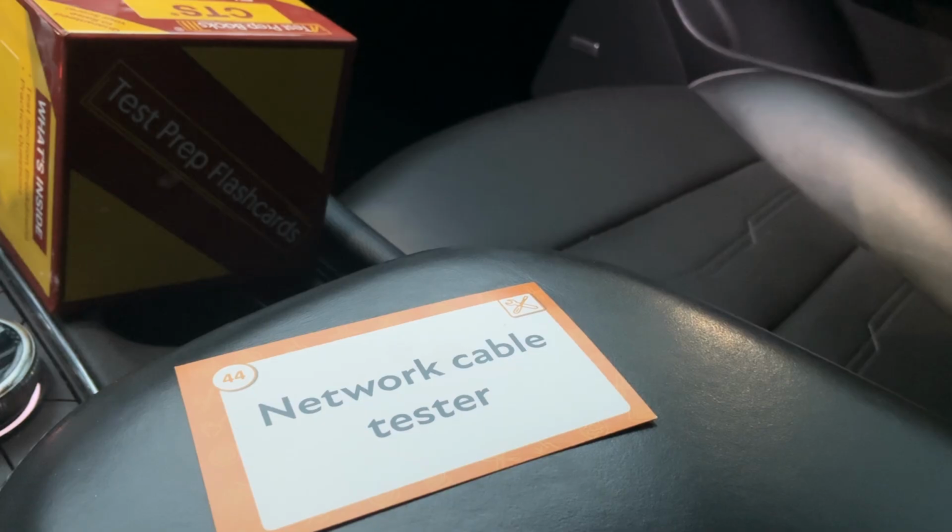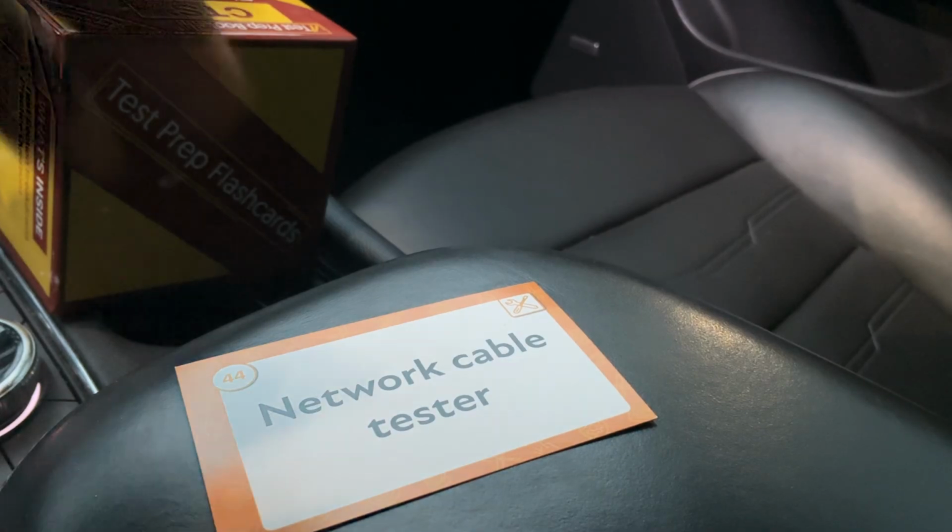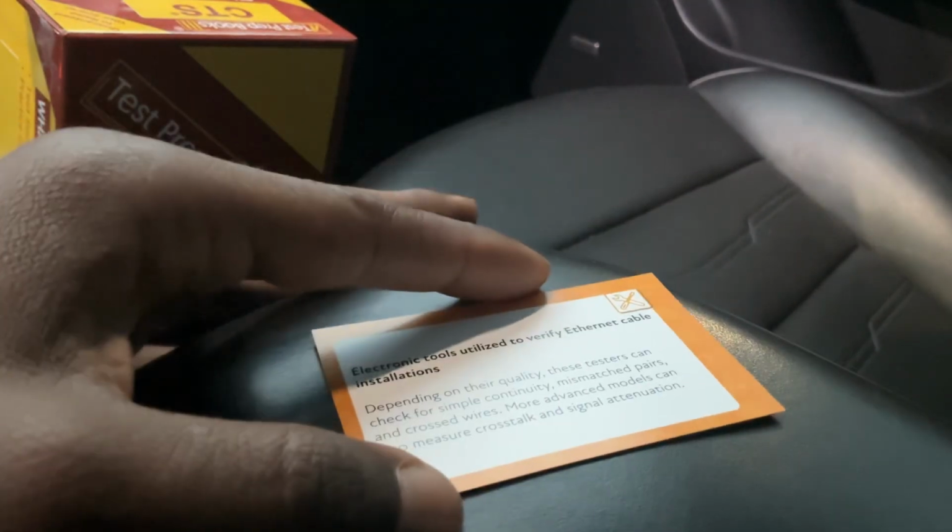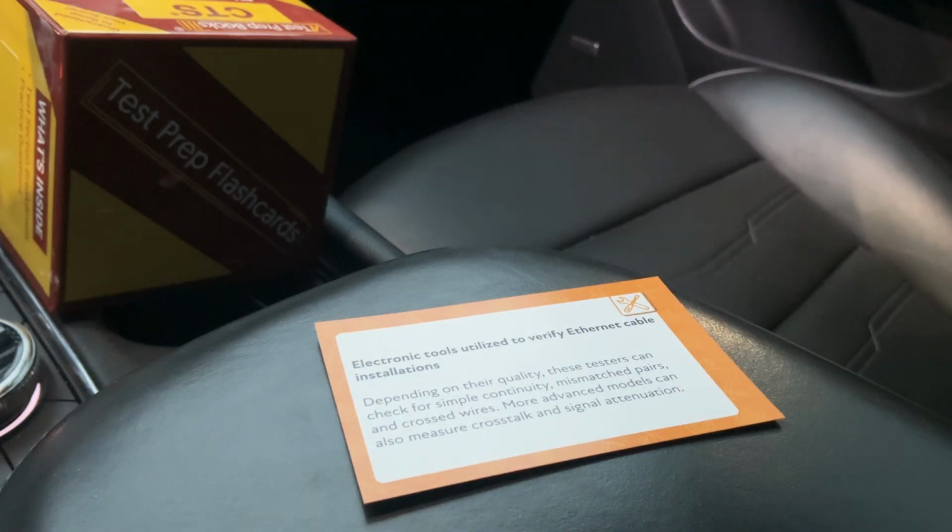Network cable tester. Electronic tools used to verify Ethernet cable installations. Depending on the quality, these testers can check for simple continuity, mismatched pairs, and crossed wires. More advanced models can also measure crosstalk and signal attenuation.